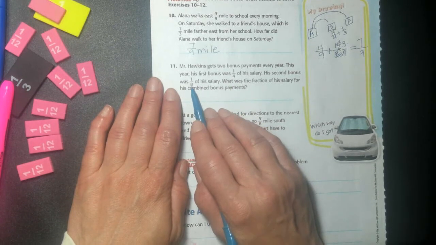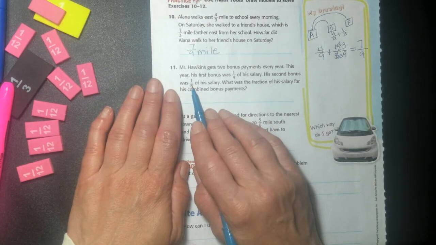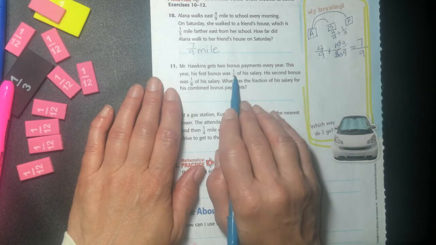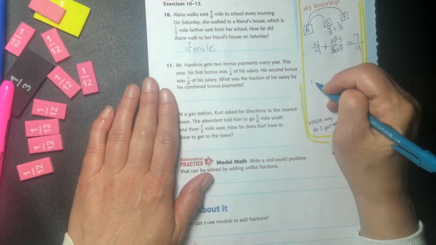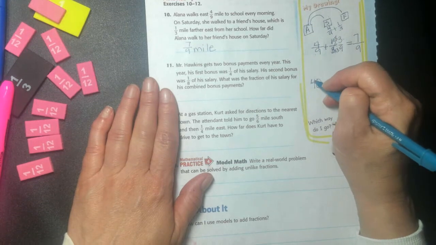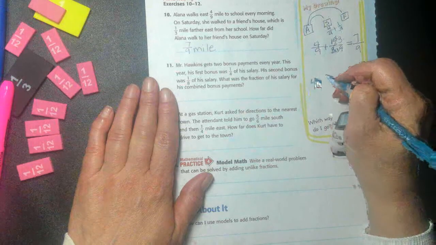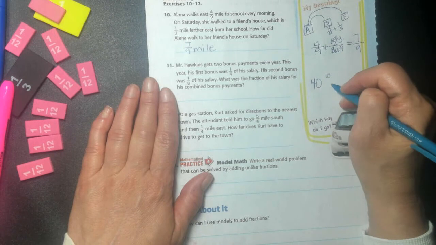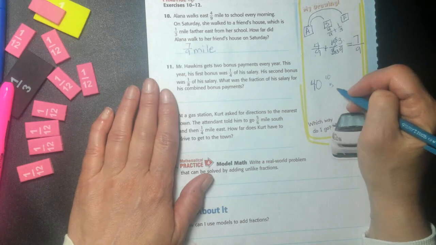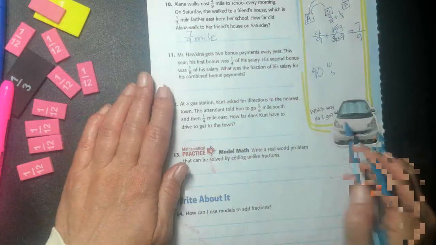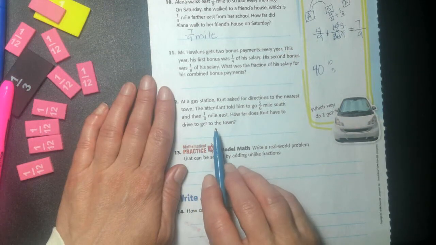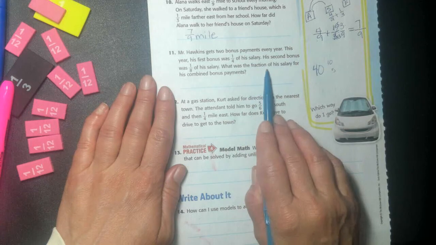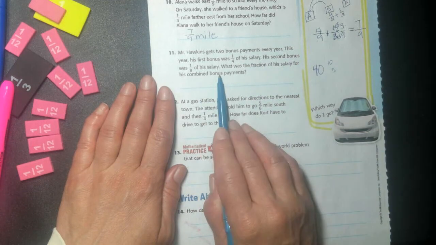Hopefully you could see that even though this has an 8 on the bottom, this one's going to be bigger, right? So let's say he makes $40, right? One of his payments was going to be $10. The other one's only going to be $5. One of his bonuses. All right. So what was the fraction of his salary for his combined bonus payments?